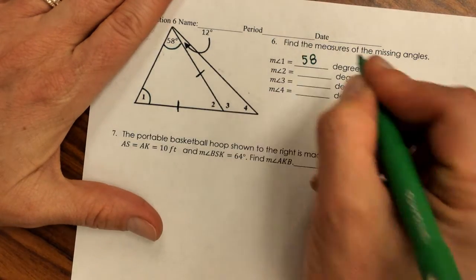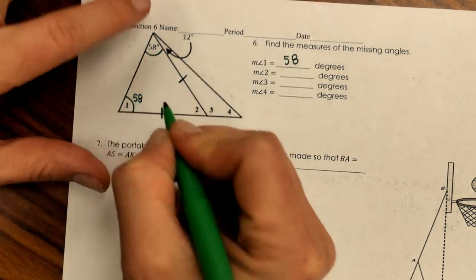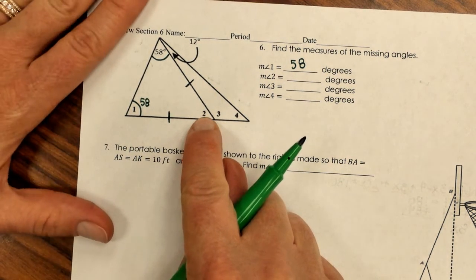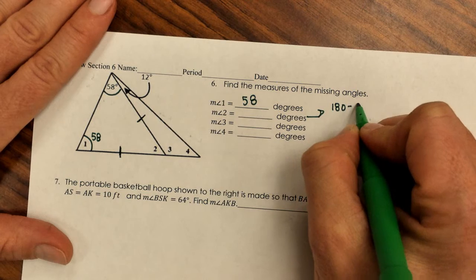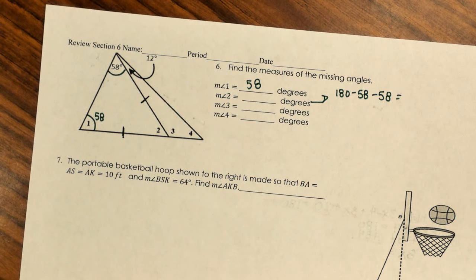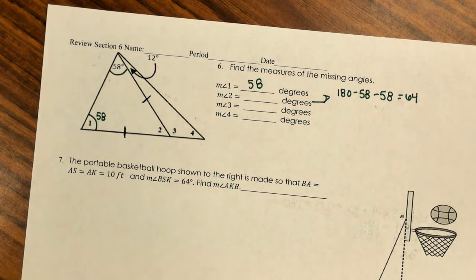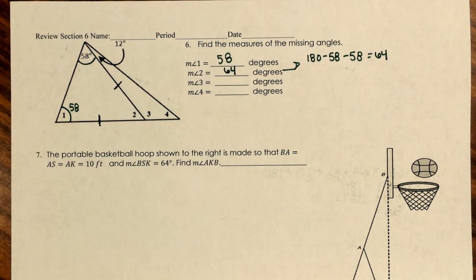So 58 degrees. And the measure of 2, okay, so if this is 58 and this is 58, these are both 58, then our angle 2 must be 180 minus 58 minus 58, right? And so if you just take your calculator and you add 58 to 58 and you subtract it from 180, you get 64. So 64 degrees, okay? Go ahead and put 64 here. So now that we know that this is 64 degrees, we can move on.